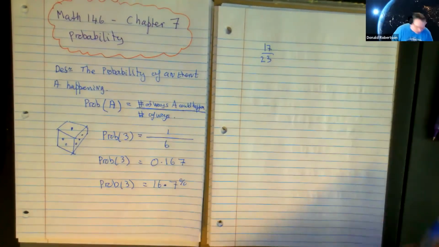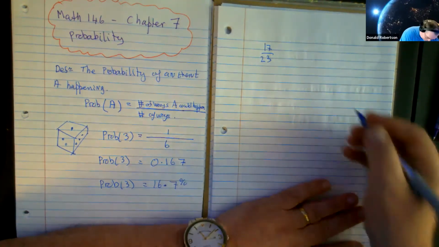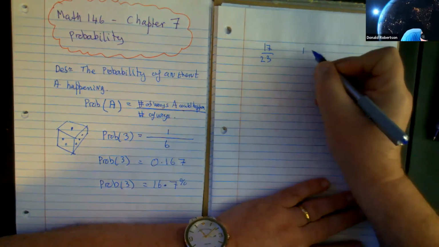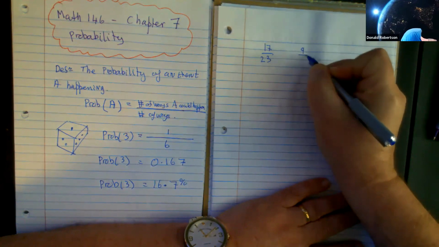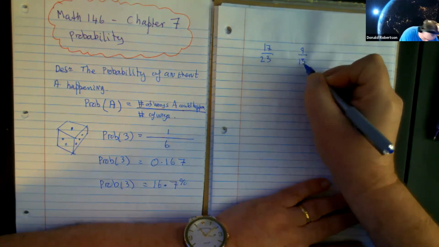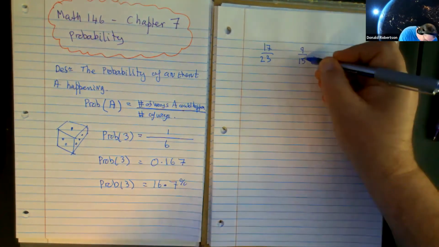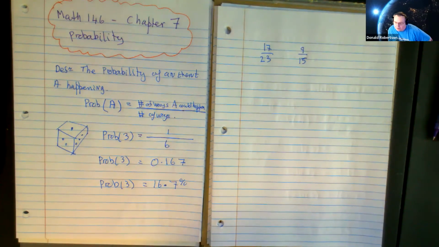So here's an example. Probability of something happening is 17/23. Probability of something else happening is now 9/15. Now, unless you're really comfortable with fractions, would you agree it's quite hard to tell which one of them is the biggest?